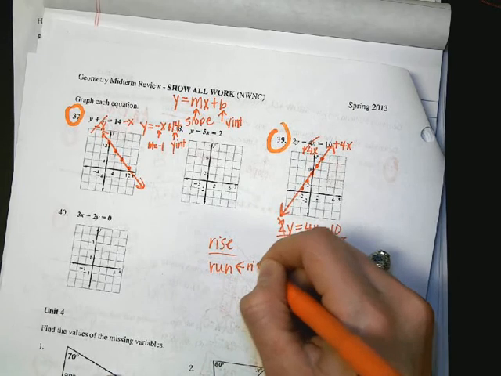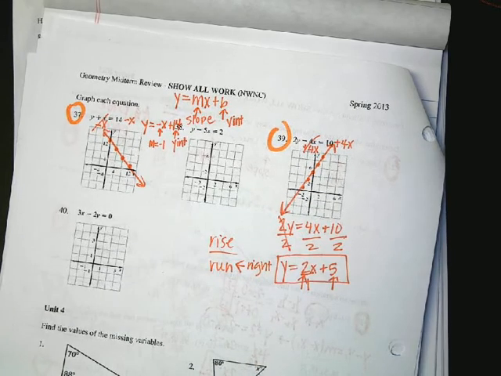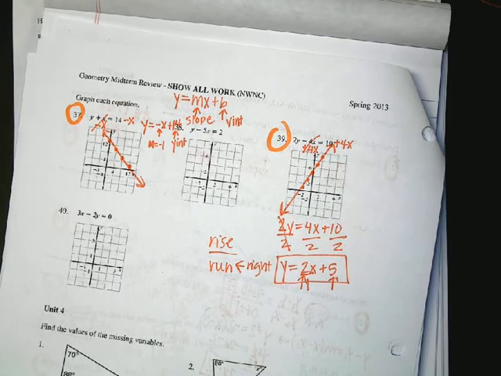Alright? Well, that's the end of Unit 3 review. I've done all the odds for you, some of the evens, so hopefully that'll help you guys out.